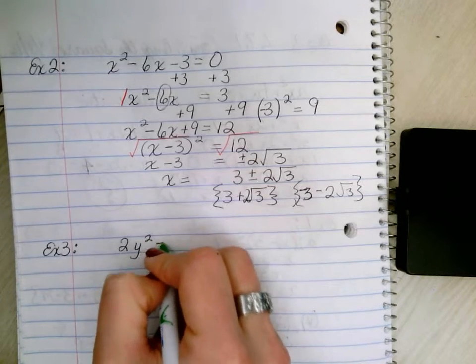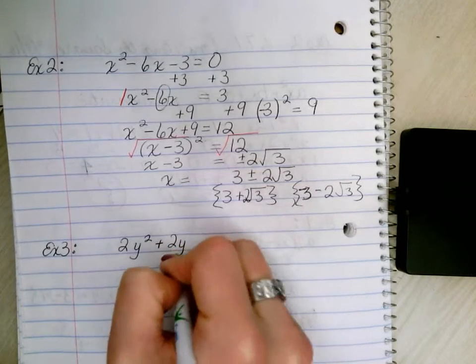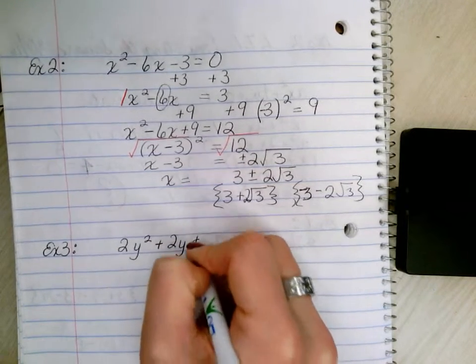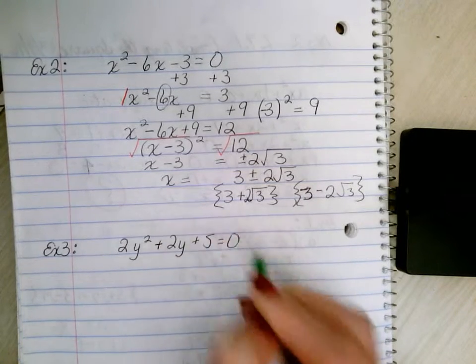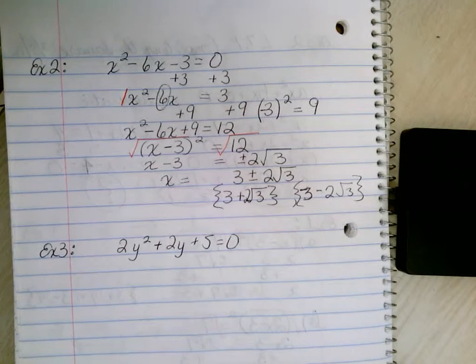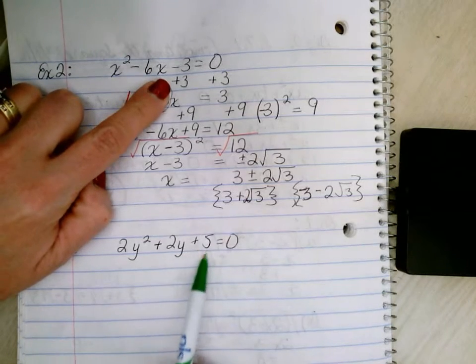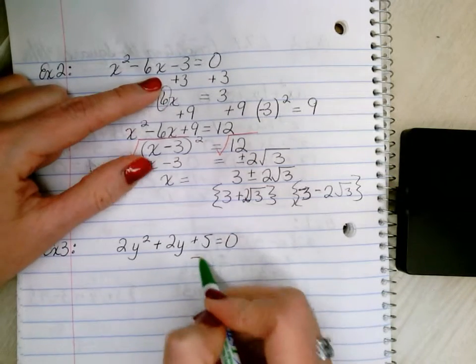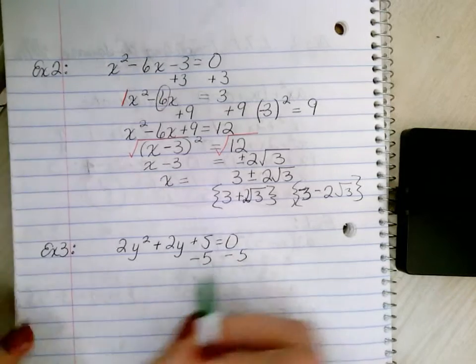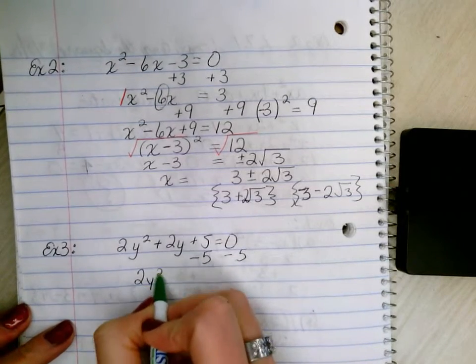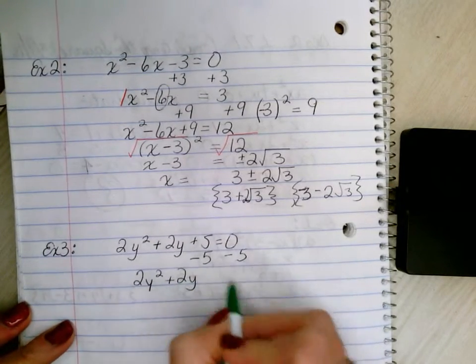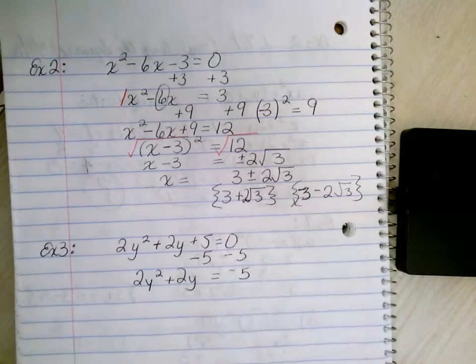2y squared plus 2y plus 5 equals 0. If you tried to factor it and solve it the old-fashioned way, you would find it is not possible. Okay? So step 1 up here was to remove that constant, subtract it. That removes it. Now I have 2y squared plus 2y is equal to negative 5.